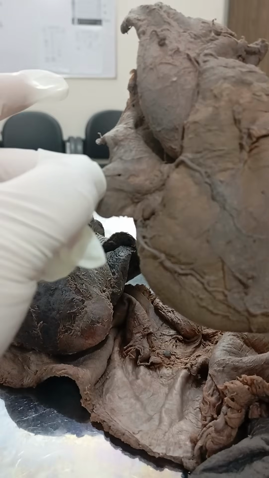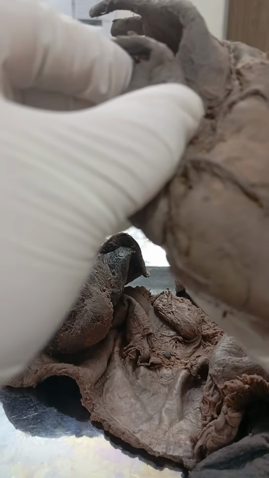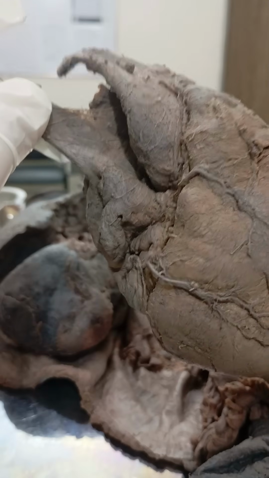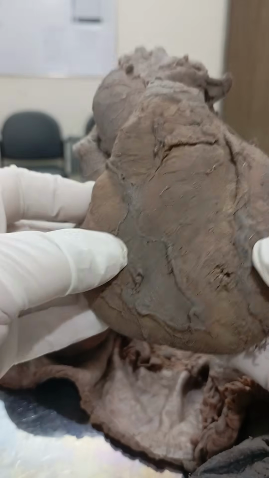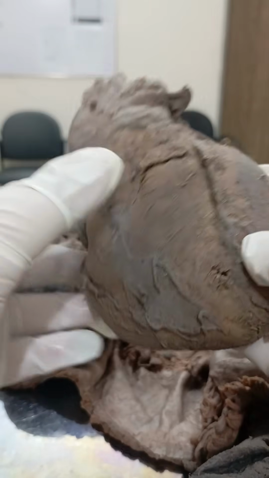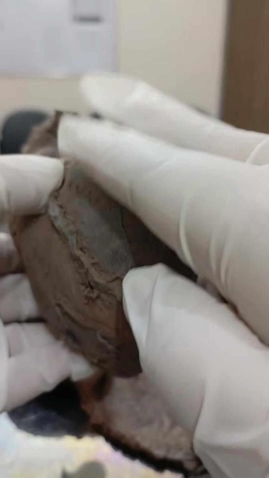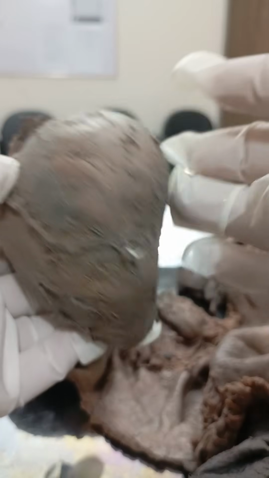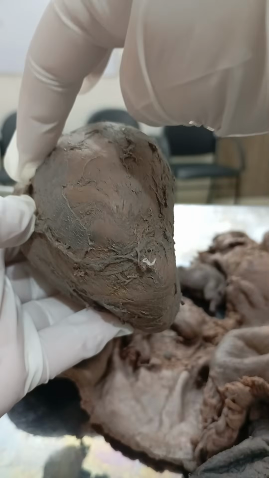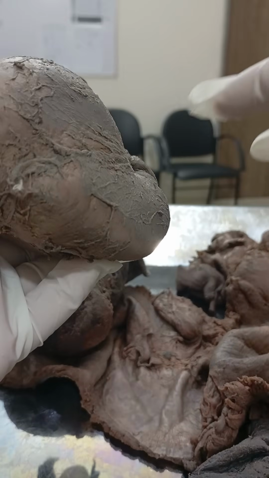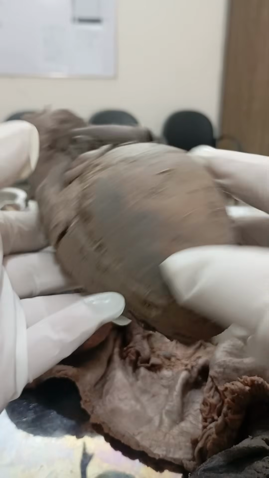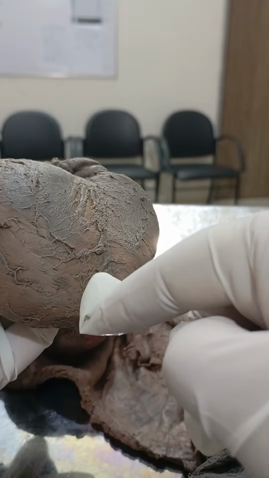This is the right auricle, right atrium, superior vena cava. This is the right ventricle, pulmonary trunk. This is the left ventricle. Start from here up to this. This is the left ventricle. This is the anterior interventricular groove. This is the posterior interventricular groove.